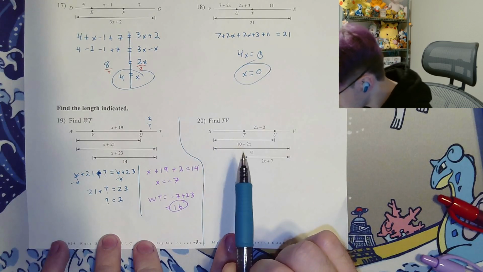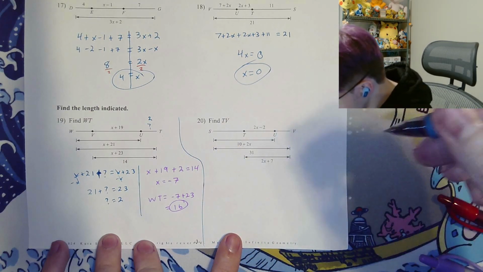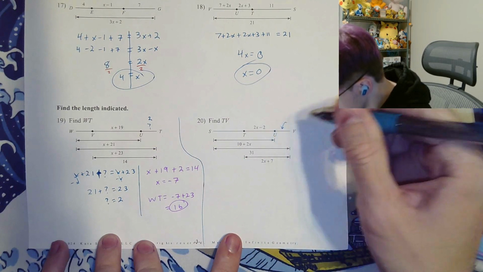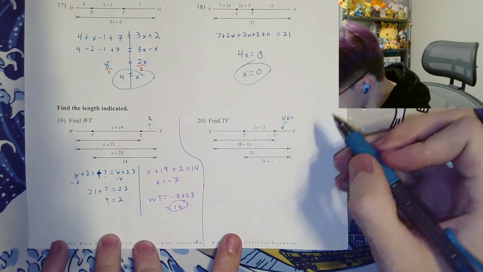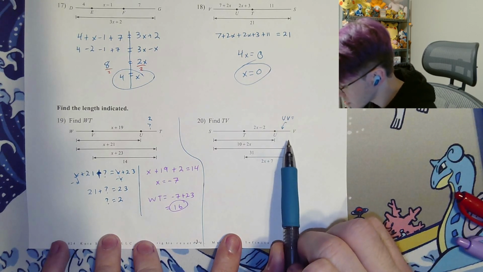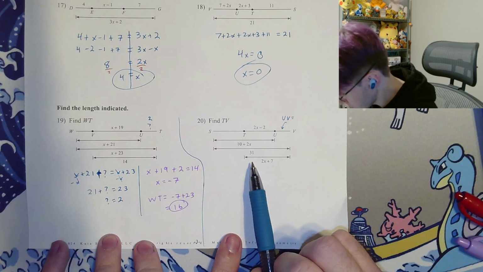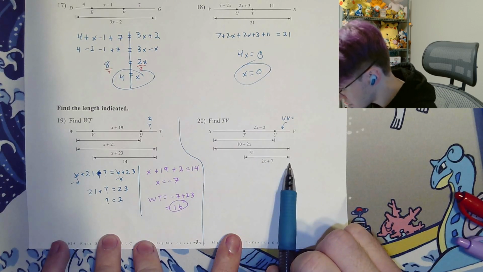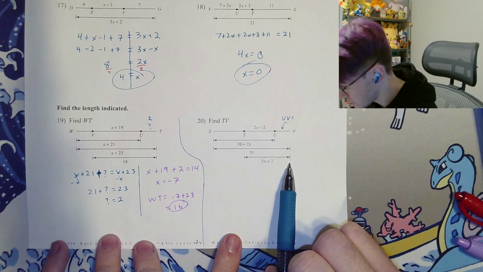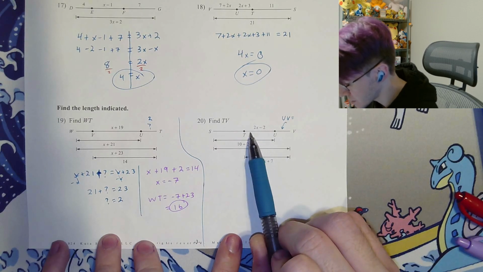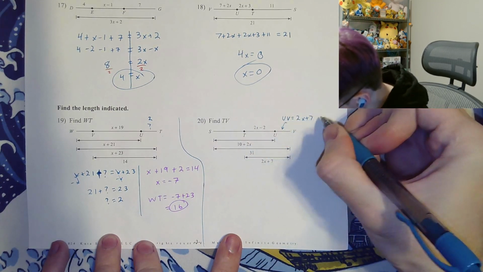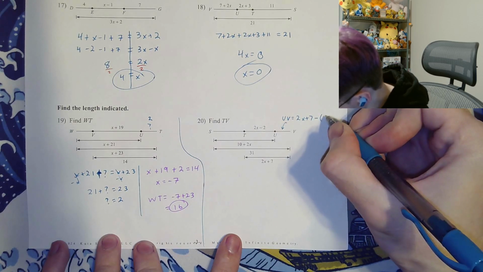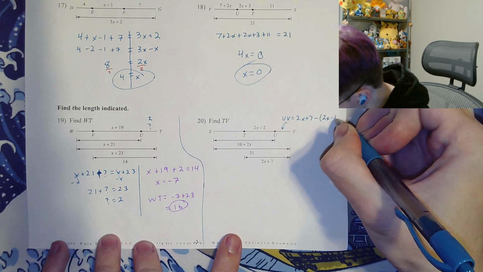We know that UV here is in fact equal to the 2x plus 7 minus that little tiny part right there, that's 2x minus 2. So we could say 2x plus 7 minus, I'm going to make sure I'm careful with my parentheses, 2x minus 2.